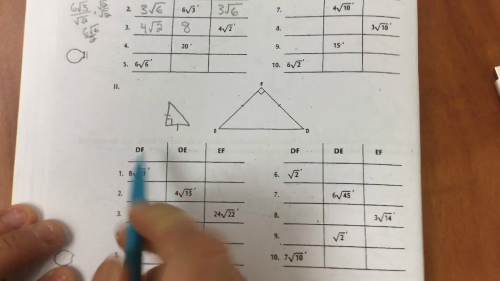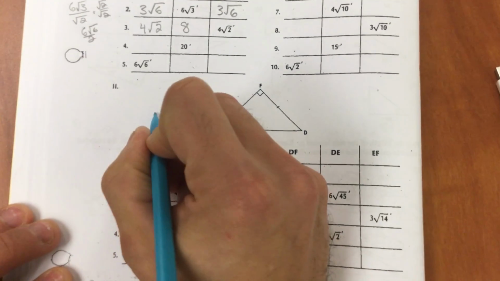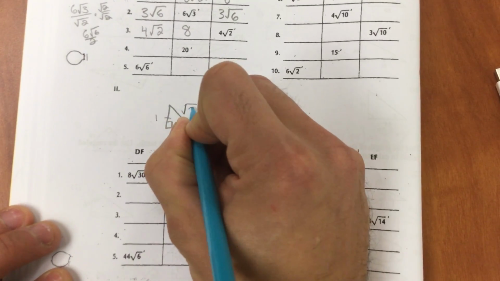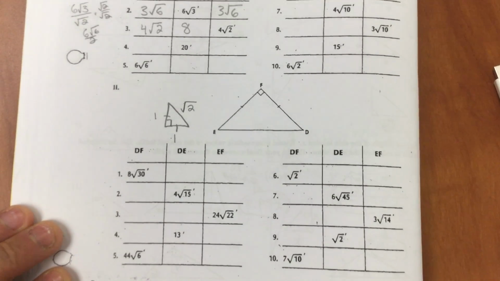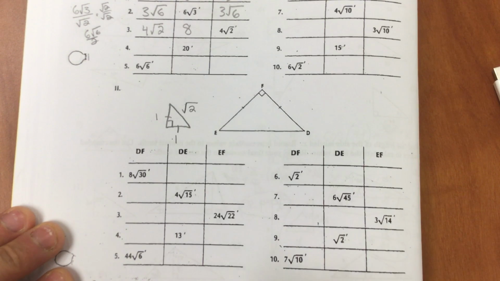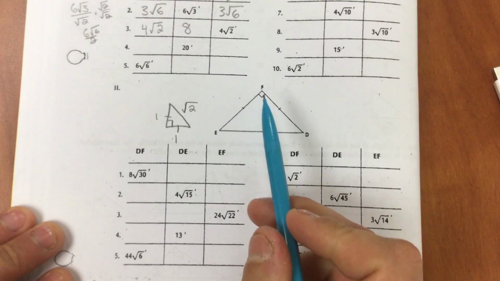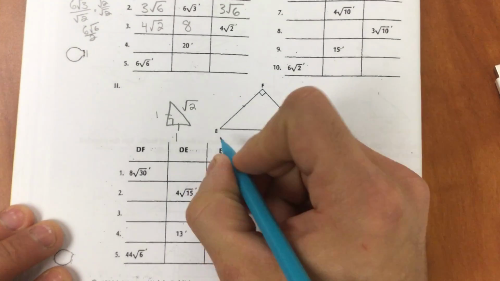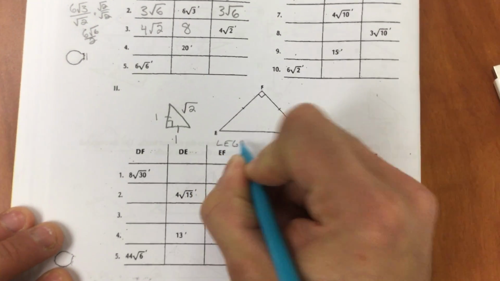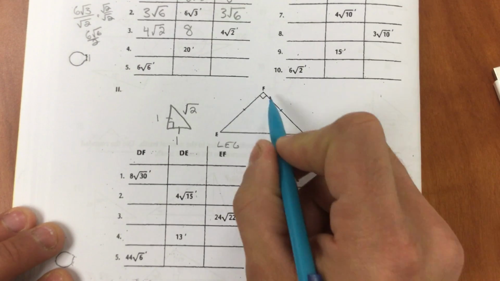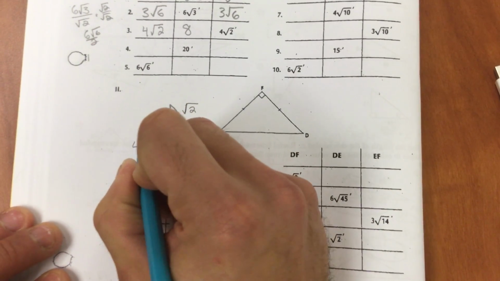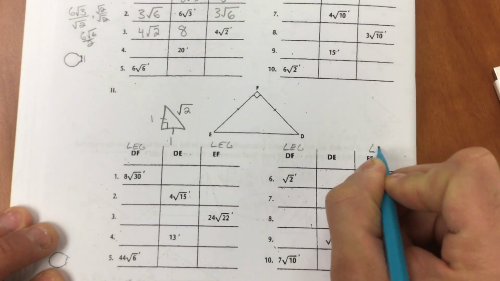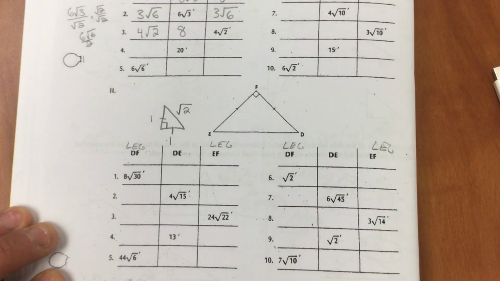Please recall the bases and those legs are always 1 and 1, and then the hypotenuse is root 2. So just for clarity, if we're looking here on this particular triangle, EF, that's a leg. So I'm going to label that over here. And DF, that's also a leg. I'm going to label that over here. Same deal over here. No, you don't have to label it. It's just easier for me to remember what to do.